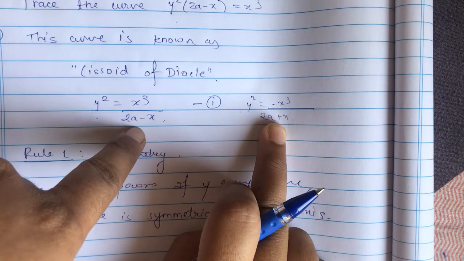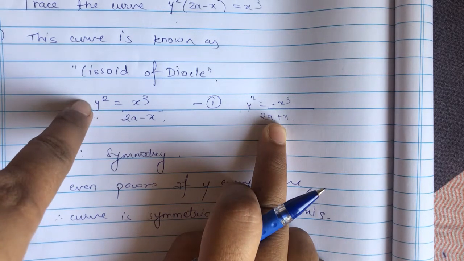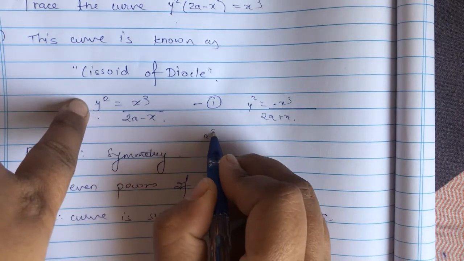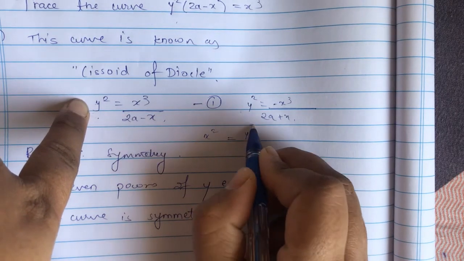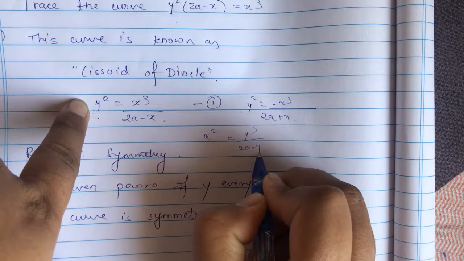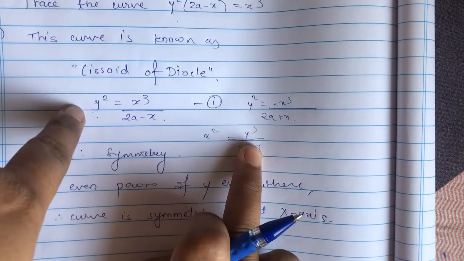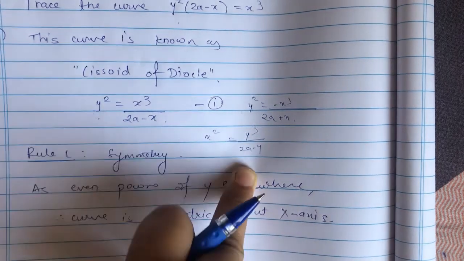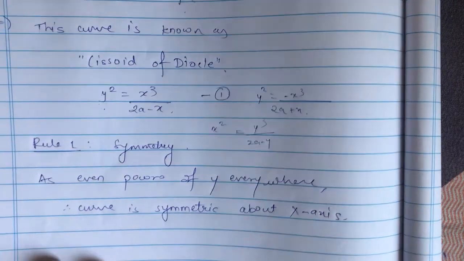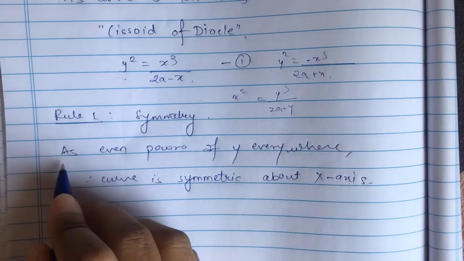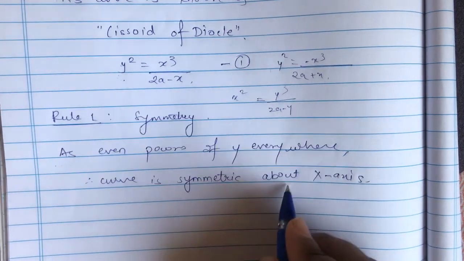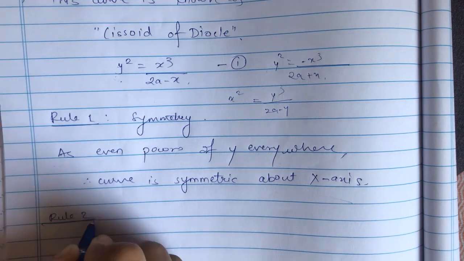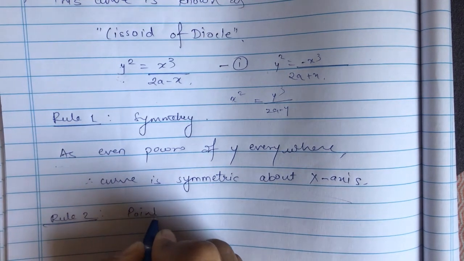Now symmetry about the line y equals x. If you replace y by x and x by y, you will get x square equals y cube upon 2a minus y. Again this is not the same equation, so this is not symmetric about the line y equals x. Similarly, it is not symmetric about the line y equals minus x. So we got the symmetry only about the x-axis. Now rule 2 is point of intersections.